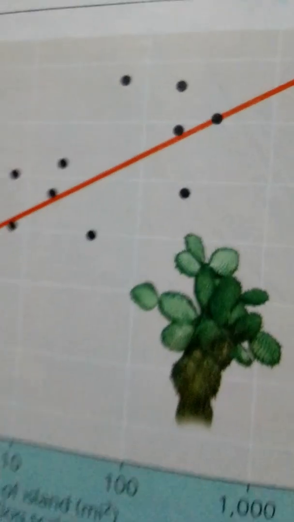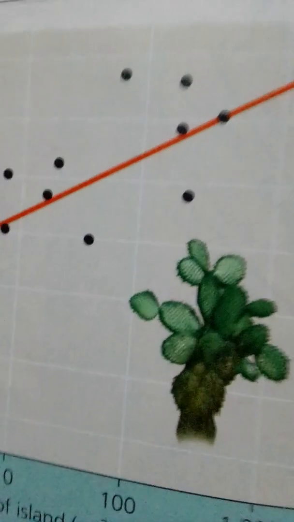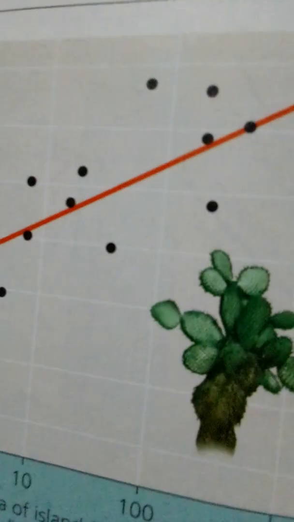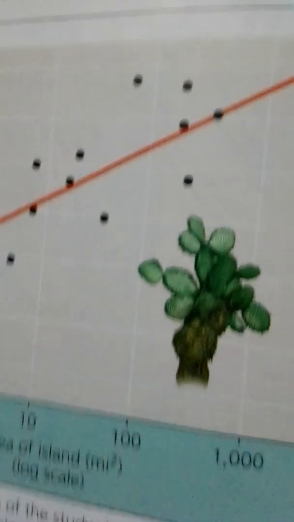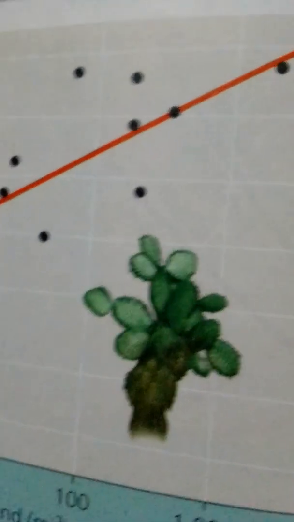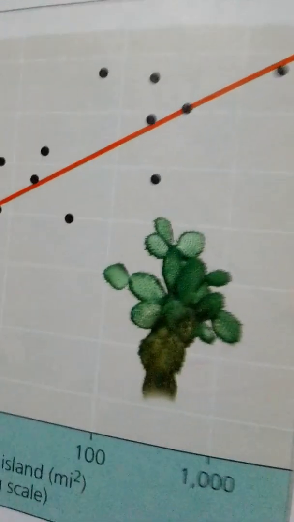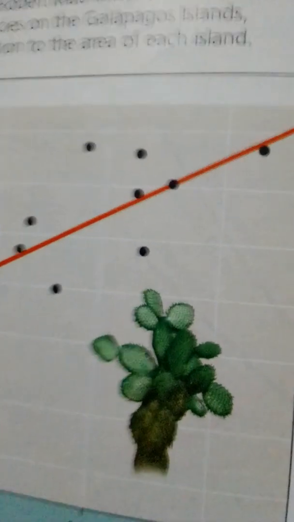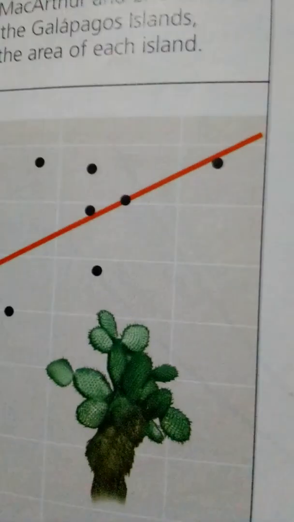MacArthur and Wilson's studies of the diversity of plants and animals on many island chains, including the Galapagos Islands, support the prediction that species richness increases with island size, in keeping with species-area theory, as shown in this diagram. Species counts also fit the prediction that the number of species decreases with increasing remoteness of the island.